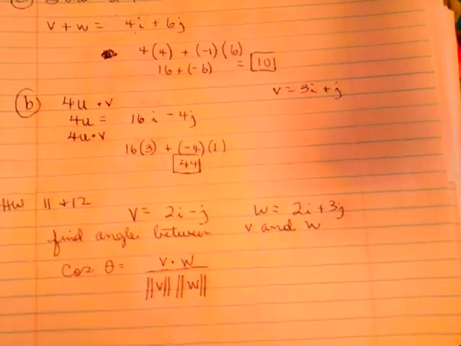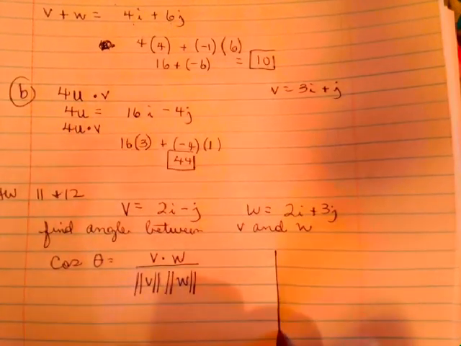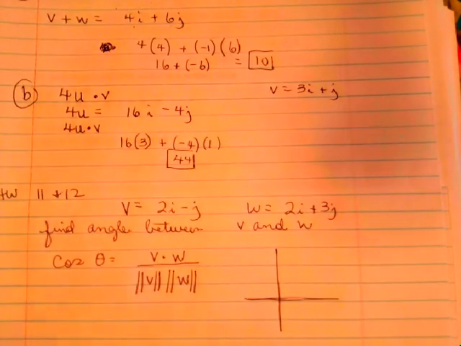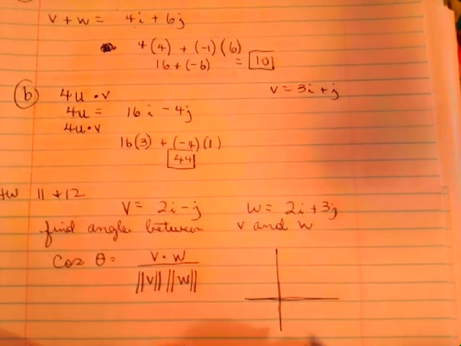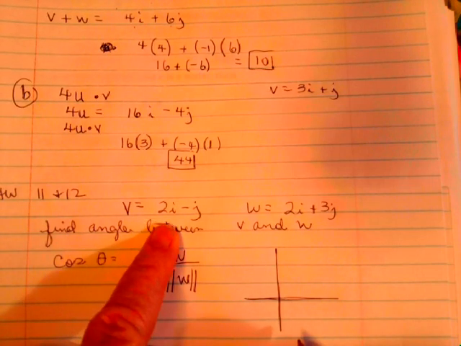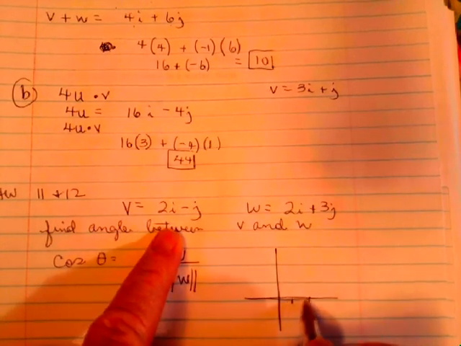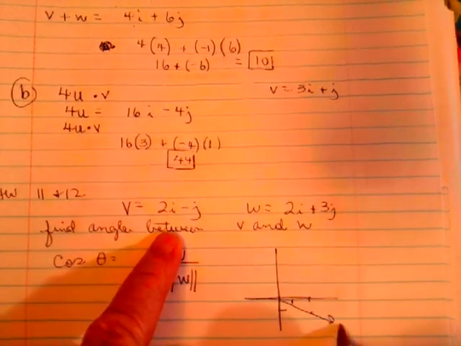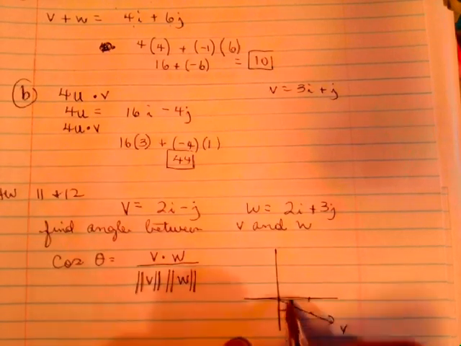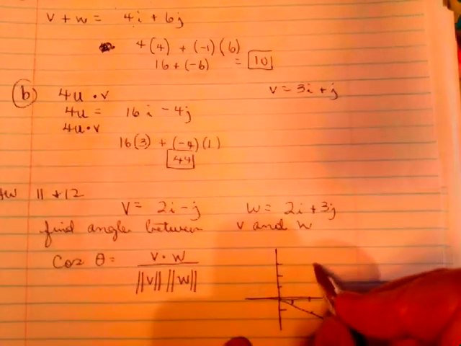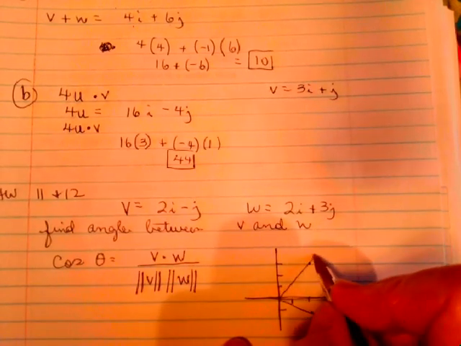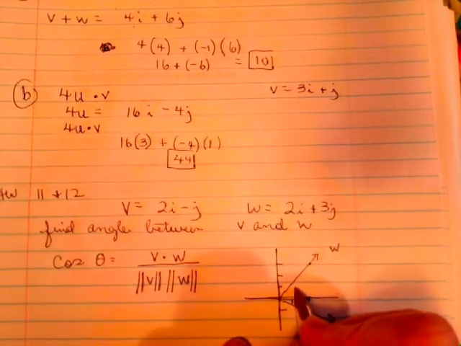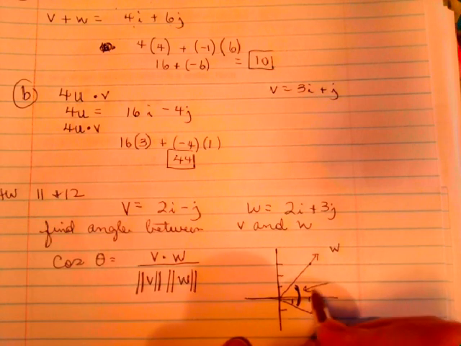So let's see what we can do. First we're going to draw this just so we can see. It's not necessary to draw this to solve the problem, but I want us to see what we're looking for here. v is 2i minus j. So I'm going over 2, down 1. There's vector v. w is 2i plus 3j. That is vector w. And this is what we're looking for. We're looking for this angle. I'm trying to find theta.